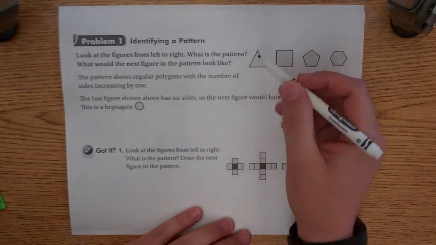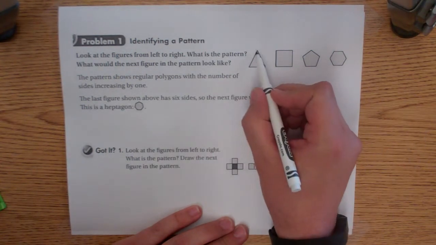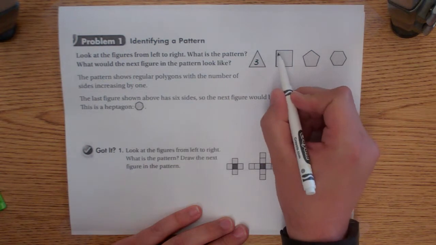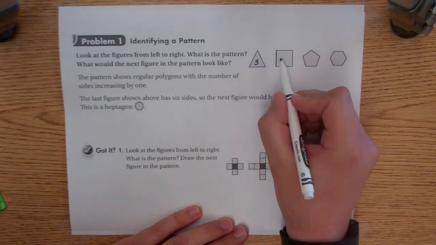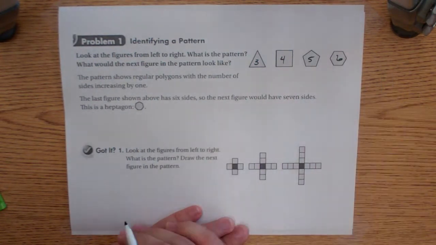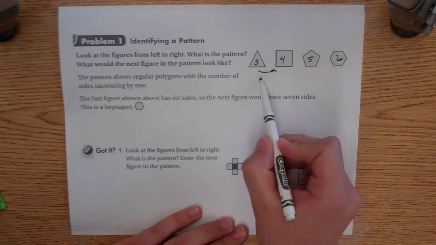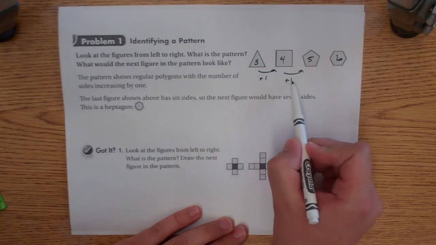Well, here we have a triangle. How many sides does a triangle have, because they're all the same color? Well, a triangle has 3 sides. Here's a square. How many sides does it have? Well, it has 4. This is a pentagon, it has 5, and then the hexagon has 6. So what it looks like is we're increasing by 1 side each time.